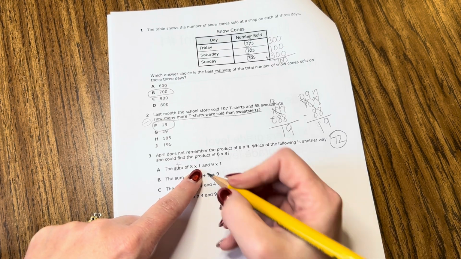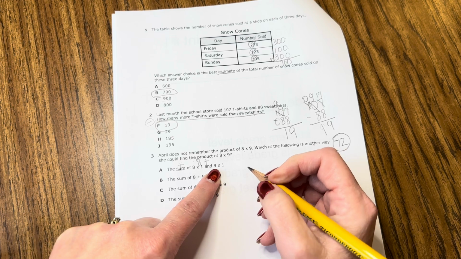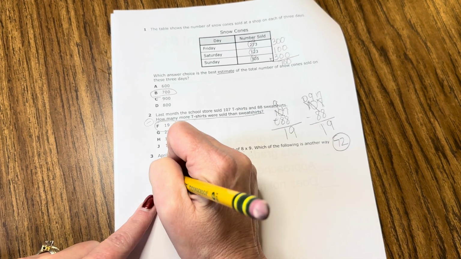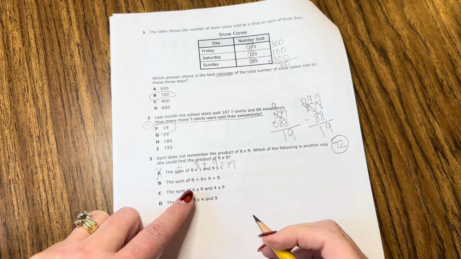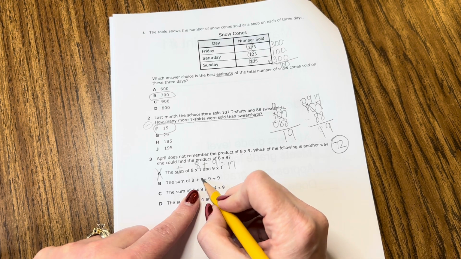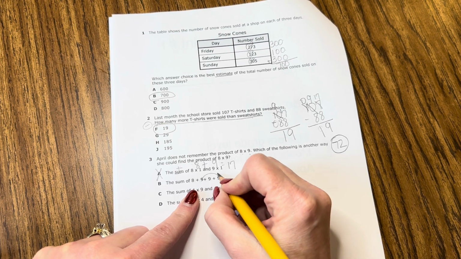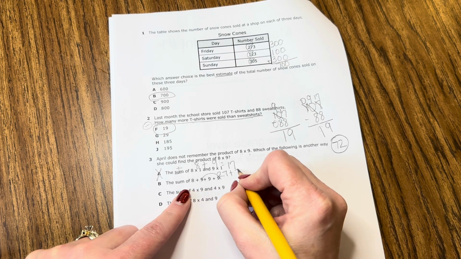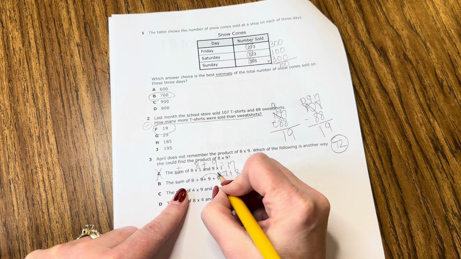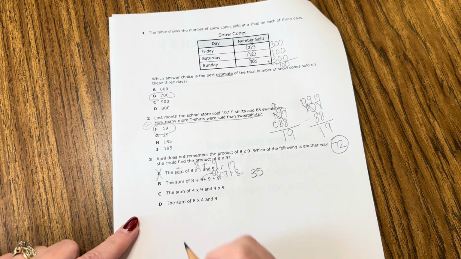8 times 1 is 8 because 8 ones is 8, plus 9 times 1, which is 9, which is 17. So A is not it. B is the sum of 8 plus 9 plus 9 plus 9. 3 nines, 9, 18, 27. Plus this 8. 8 plus 7 is 15. Put down my 5 and carry my 1. 2 plus 1 is 3. That's 35. That's not it.